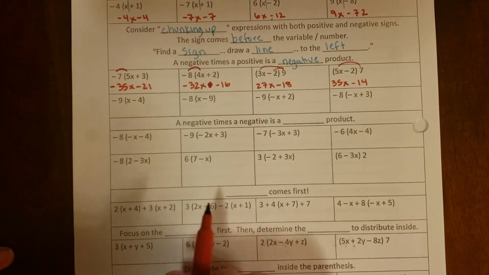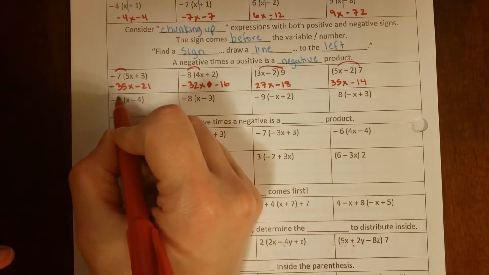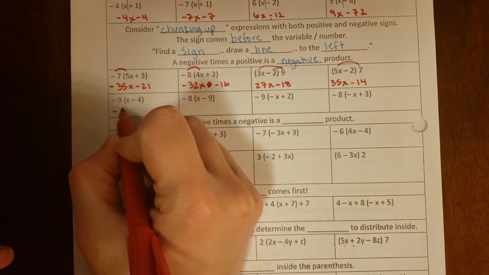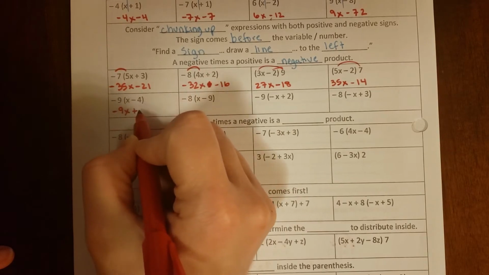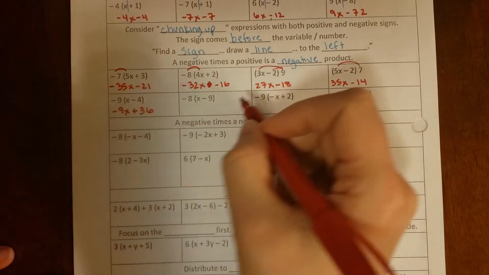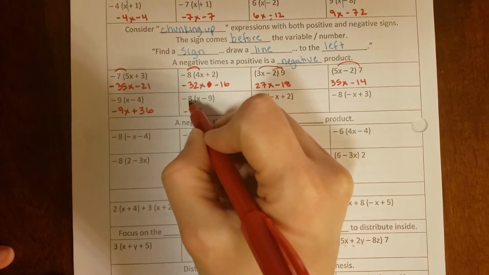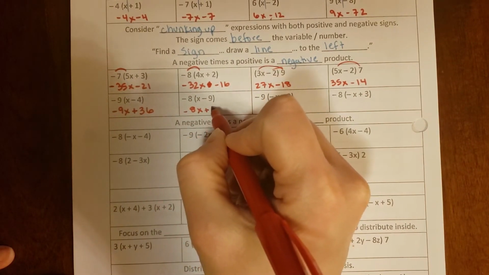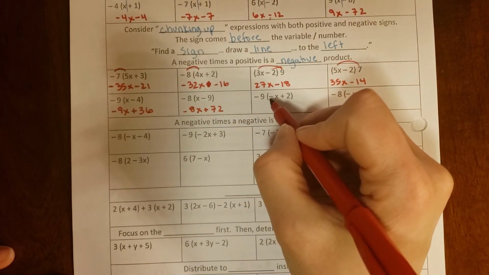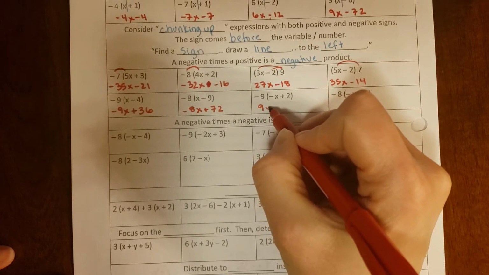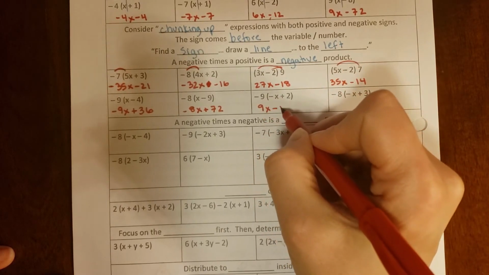Okay, here we're going to have 2 negatives. Remember, a negative times a negative is a positive. So negative 9 times x is negative 9x. A negative times a negative becomes a positive 36. Negative 8 times x is negative 8x. Negative times a negative is a positive 72. A negative times a negative is a positive 9x. Negative times a positive, negative 18.